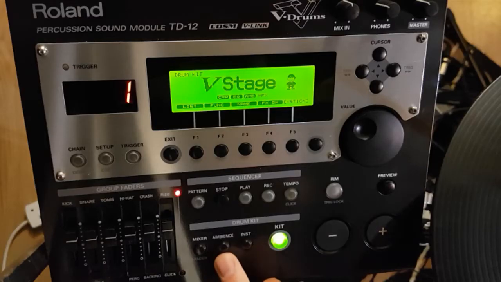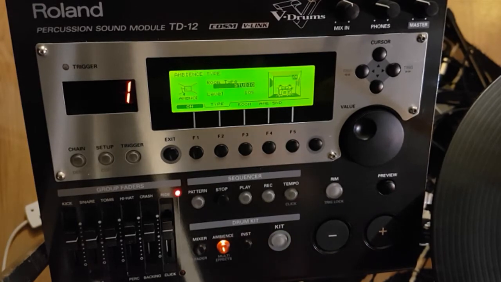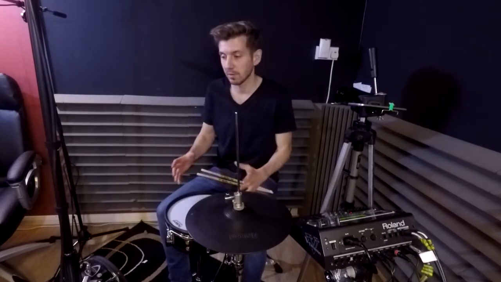In this section I'm going to talk a little bit about the ambience settings. So ambience, button down here, it's just talking about almost emulating where you play your kit. So if you took an acoustic kit now and put it in your garage, it would sound completely different to if you then took that kit and played it in a cave, or if you played it in a stadium, or if you played it in a concert hall.